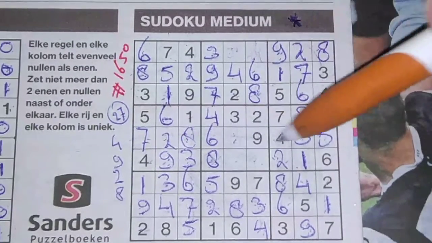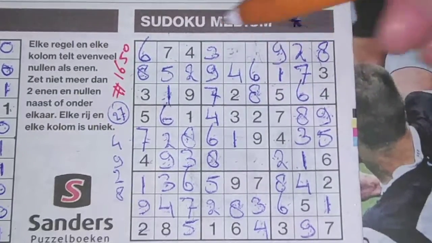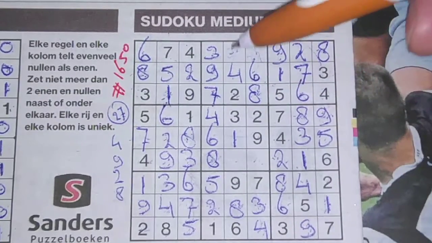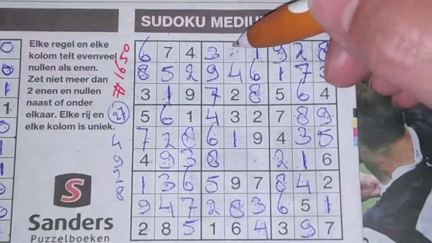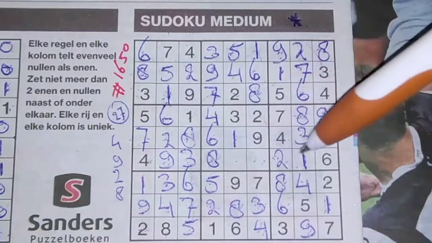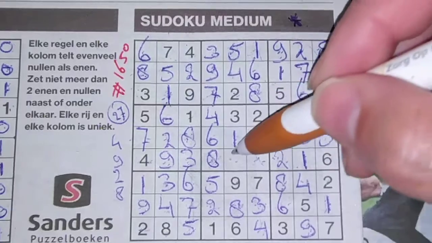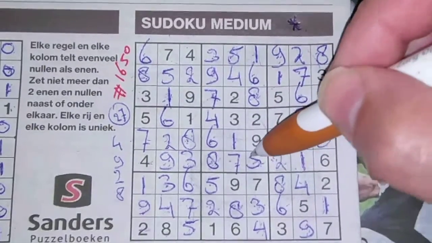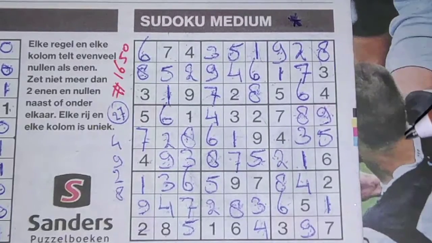1 number left in the middle row for the number 1. 2 numbers left in this big square for the numbers 1 and 5. We have a 1 here, no 1 there. 1 should be here, and a 5 goes there. And the final 2 numbers of this big square, the numbers 5 and 7. We see here 7, no 7 there. 7 should be here, and the 5 goes there. Finished in 13 minutes.